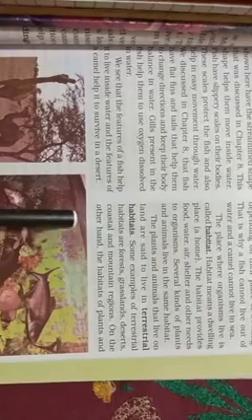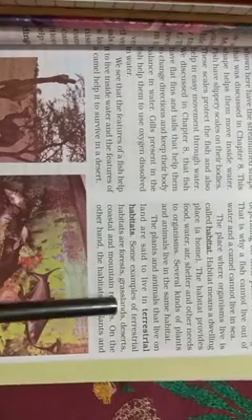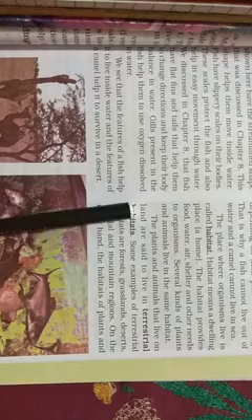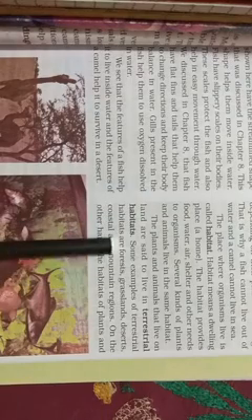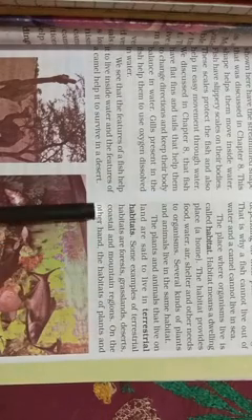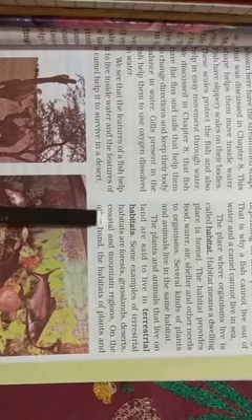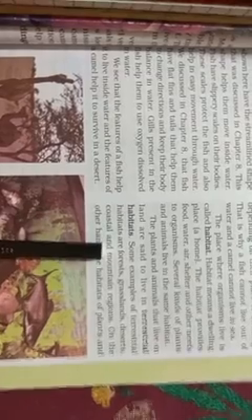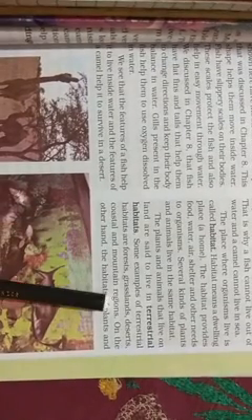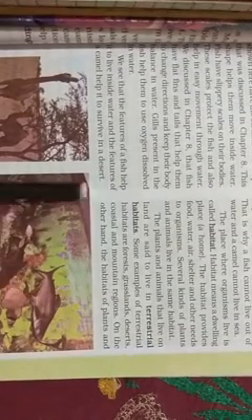Once again I repeat, what are those? The examples of terrestrial. Terrestrial means on the land. They are forests, grasslands, deserts, coastal, sea beaches. Coastal means sea beaches. Mountain regions. So these are all.